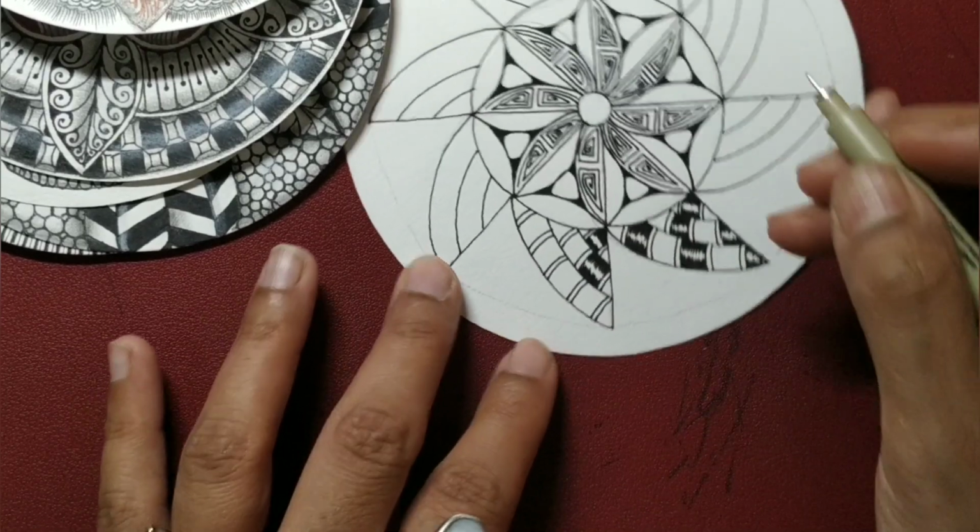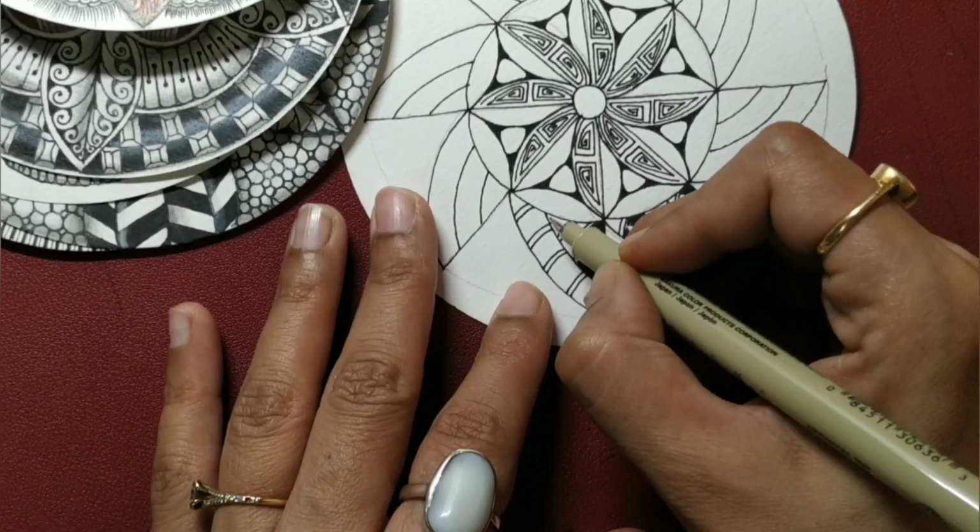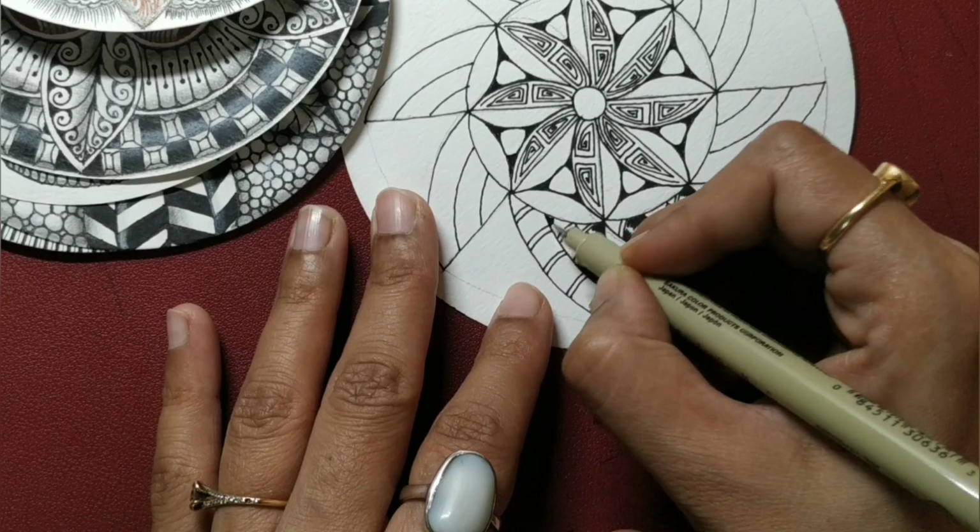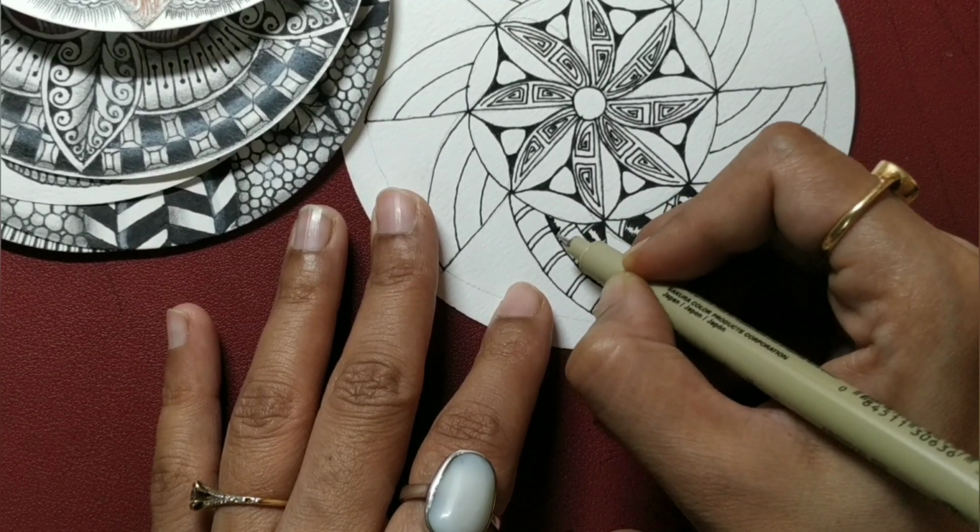You can either leave this highlight while you are inking, or you have a choice to add it using your chalk.